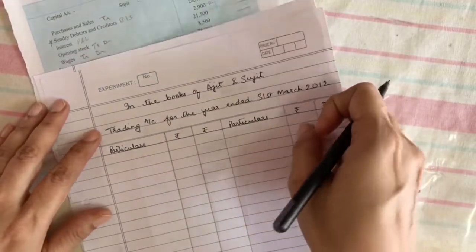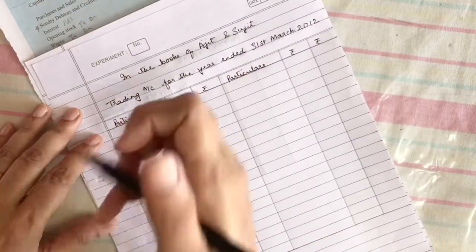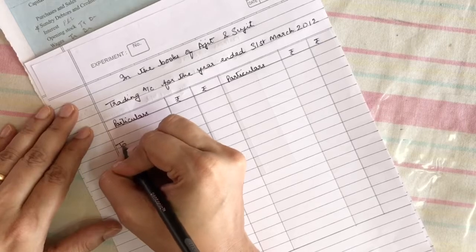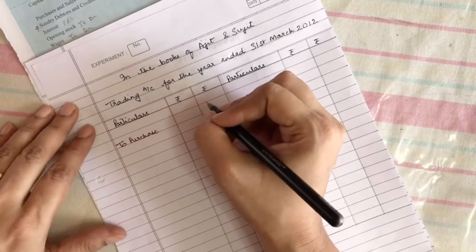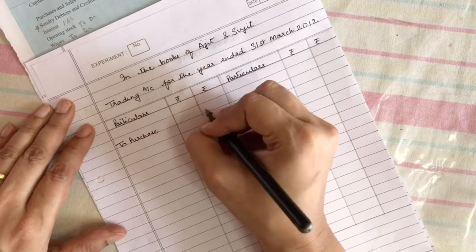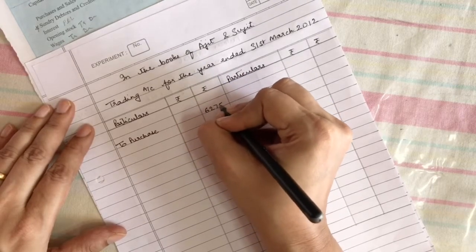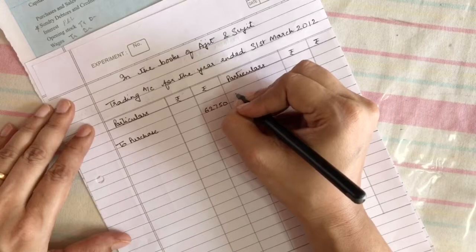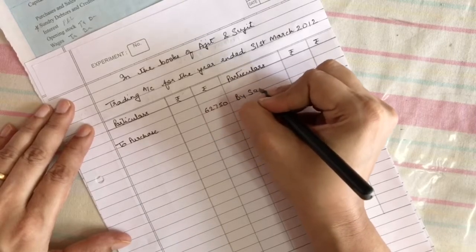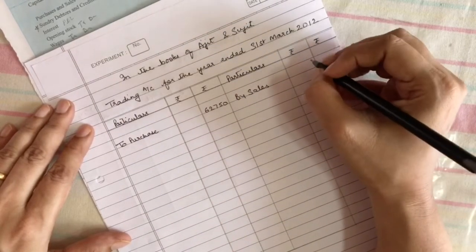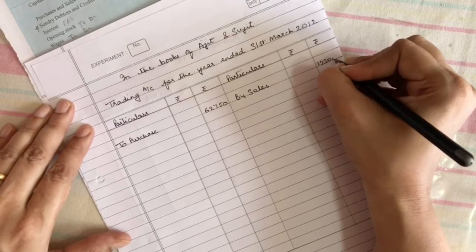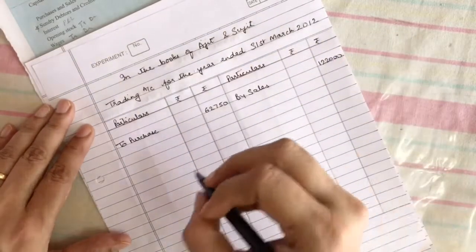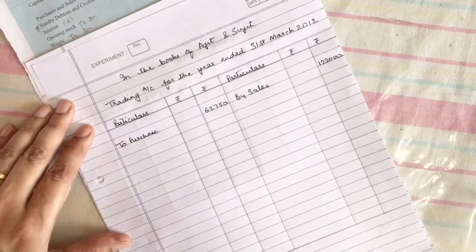Next is purchase and sale, go to trading account, leave the first line for opening stock. To purchase, do we have any purchase return? No, so directly outer column 62,750. By sales, again no sales return, so directly in the outer column 1,22,000. Then sundry debtors and sundry creditors.